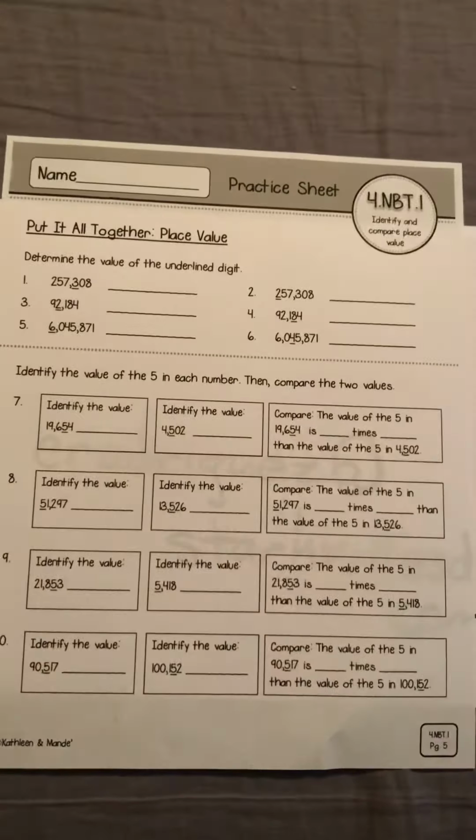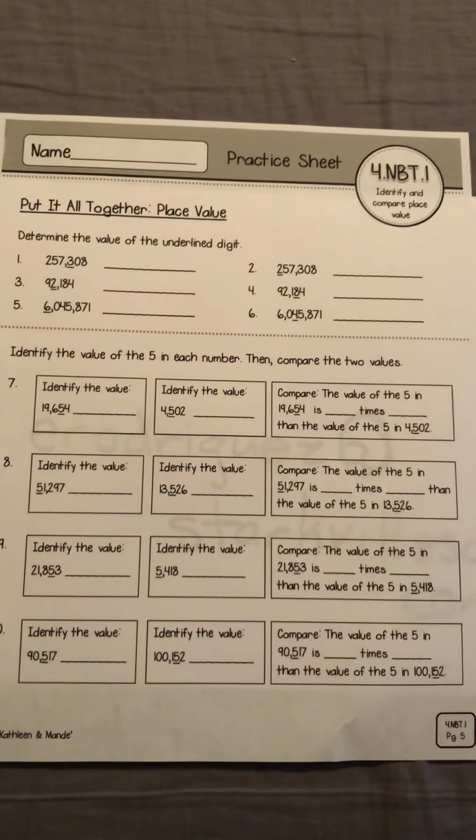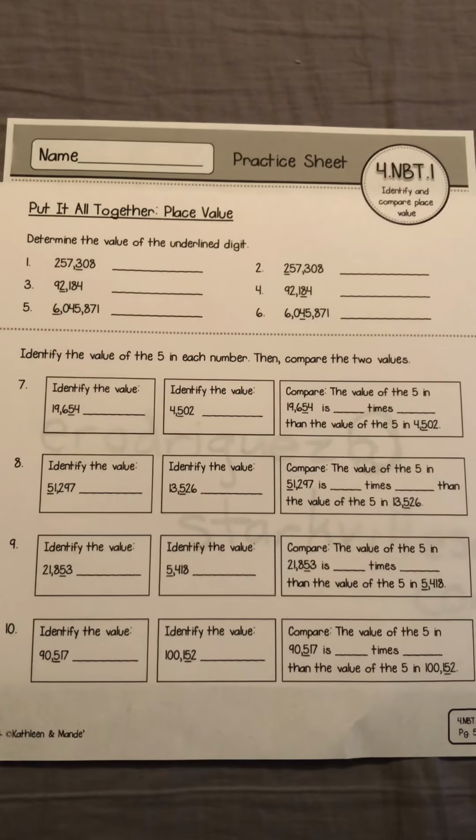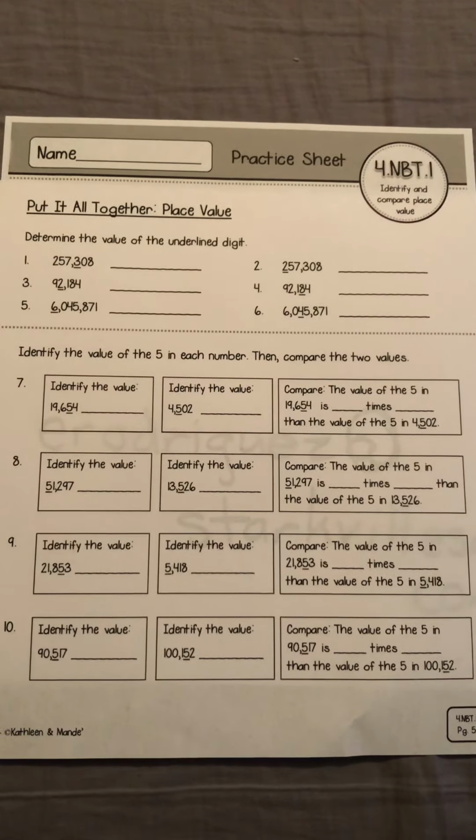Or like I said, you can just pause it and work it out on some scrap paper. But here we go. I'm going to go through the answers right now with this worksheet for you to go ahead and check your work. And if you're not ready to check your work yet, just make sure that you go ahead and pause the video at this time.